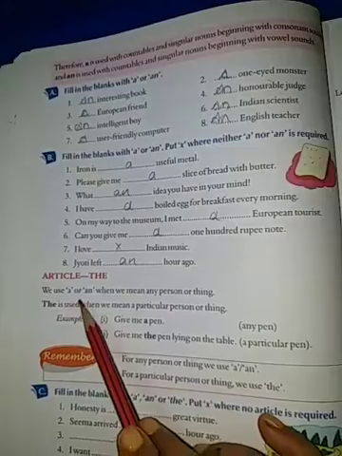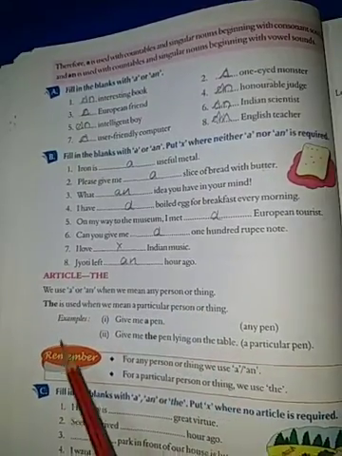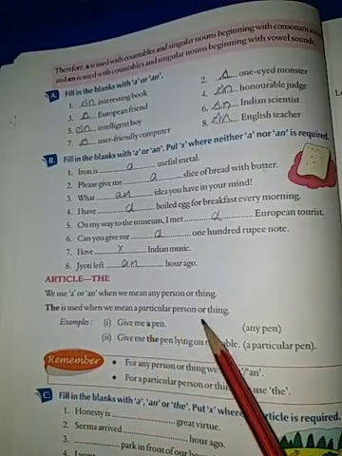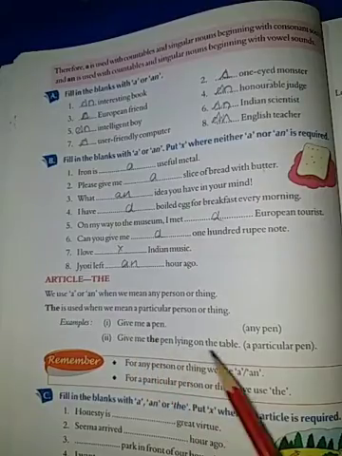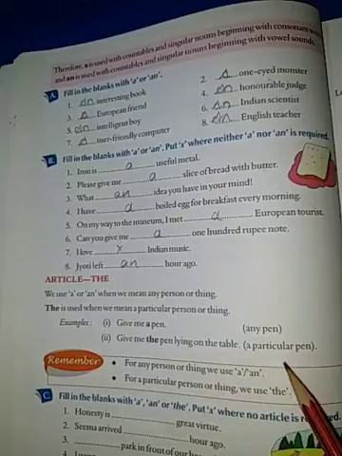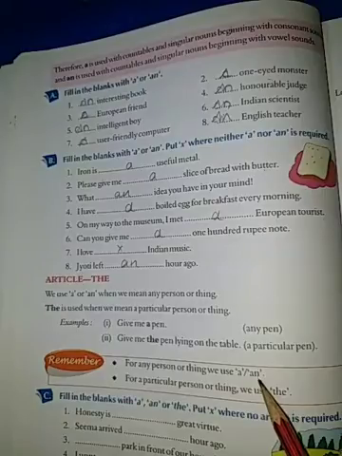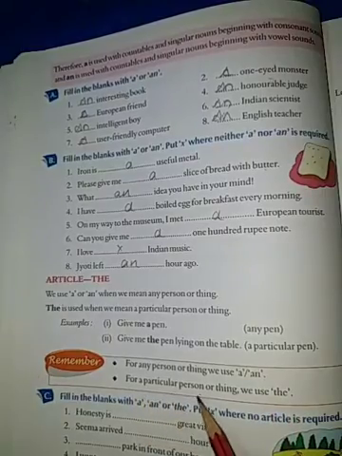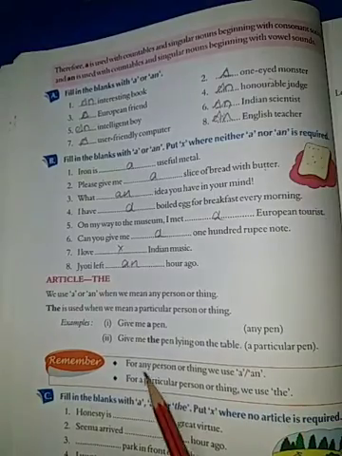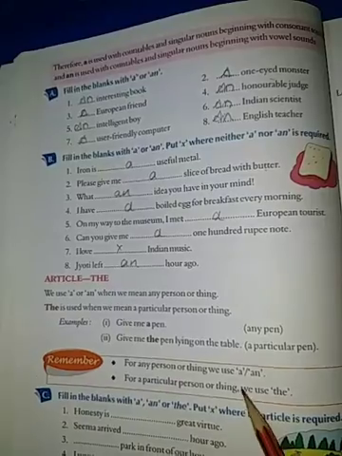Now, articles. We use a or an when we mean any person or thing. The is used when we mean a particular person or thing. Give me a pen, any pen. Give me the pen lying on the table, a particular pen. For any person or thing, we use a or an. For a particular person or thing, we use the.